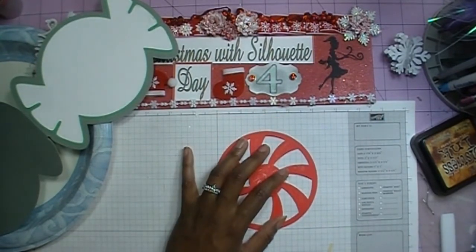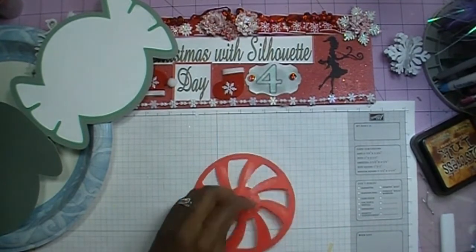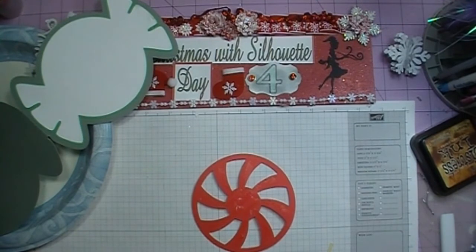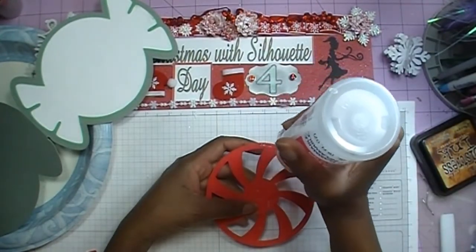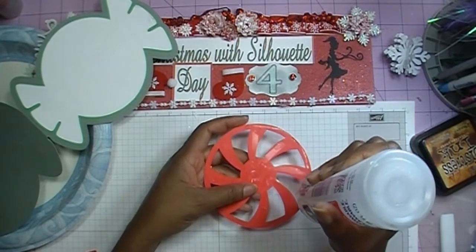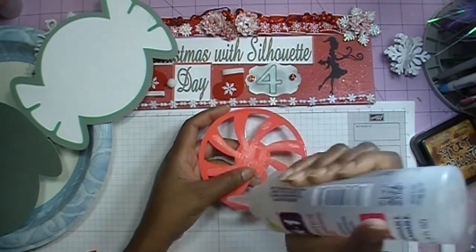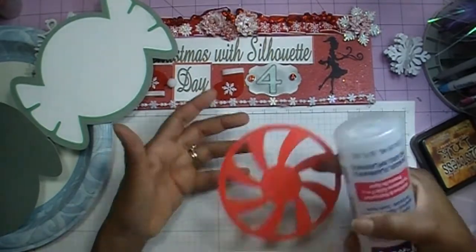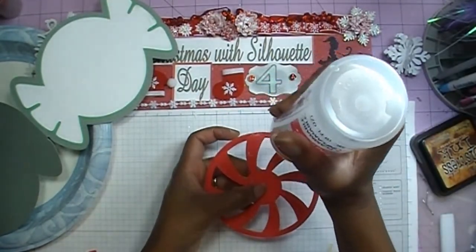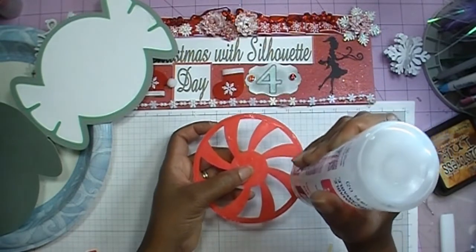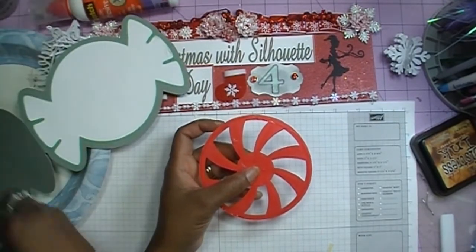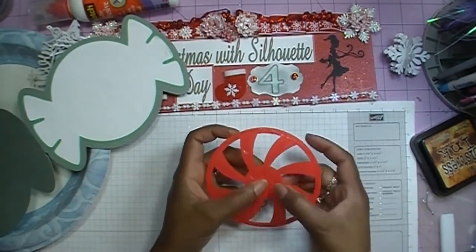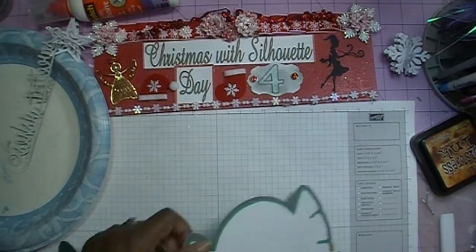So now for my edges, I think what I'm going to do is take my glue and get some glue on my edges rather than trying to get the tape around there. So I'm just going to go all the way around on my edges. Make sure you don't get any glue on your hands when you're doing that, like I just did. And then I'm going to make sure that I put the cap back on my glue. And then we're going to add this to our card.